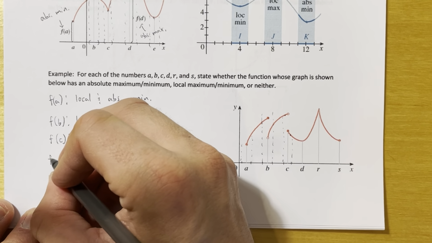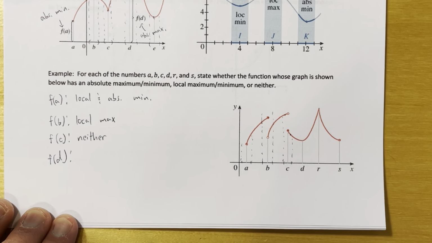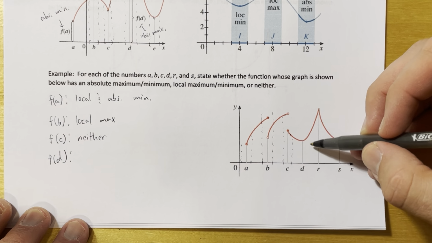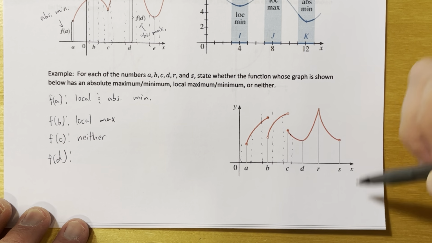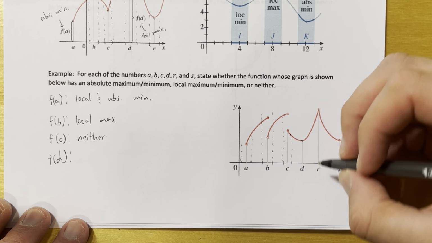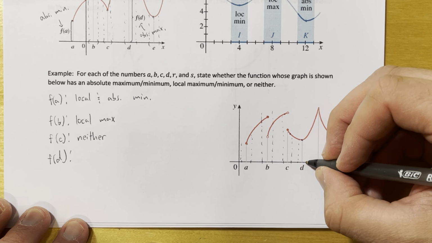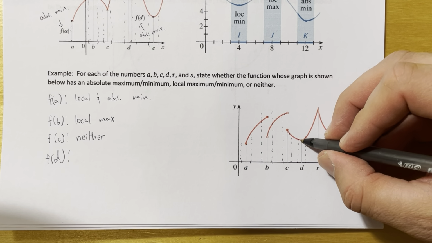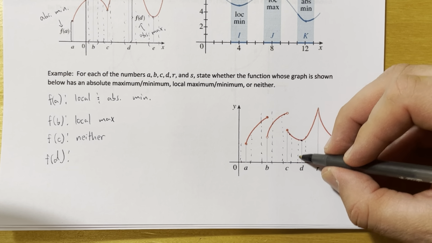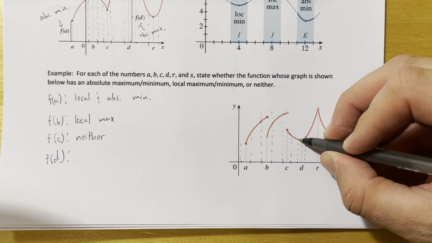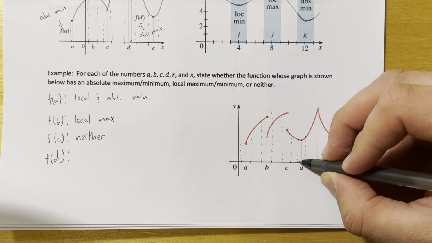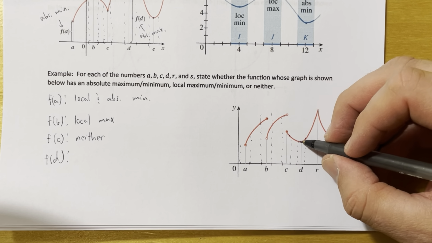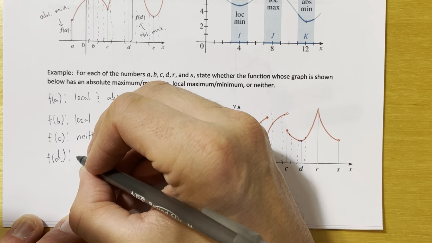Okay, what about f of d? Looking at f of d, I would say it's definitely not an absolute max or absolute min. Again, we have lower and higher points than this one. But is it a local extrema? It appears to be a local minimum because if I put this small interval around d and then look at all the points that correspond to the values in that interval, they all appear higher than d except for f of d itself. So f of d appears to be a local minimum.